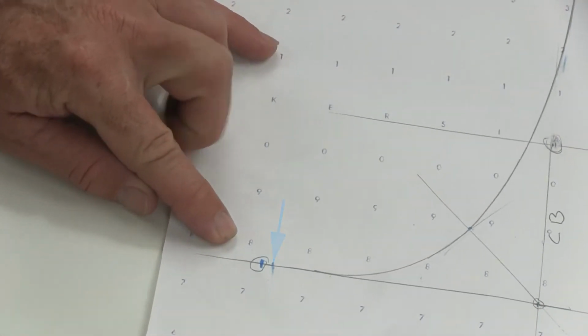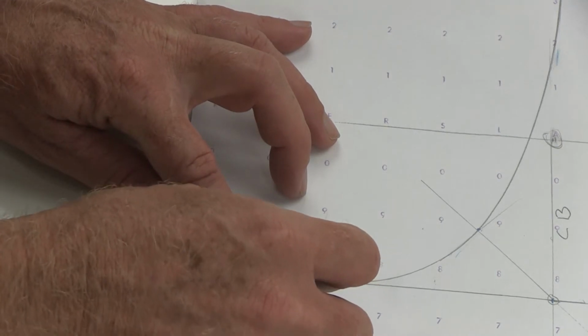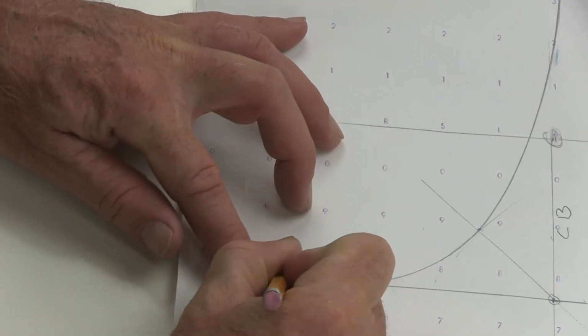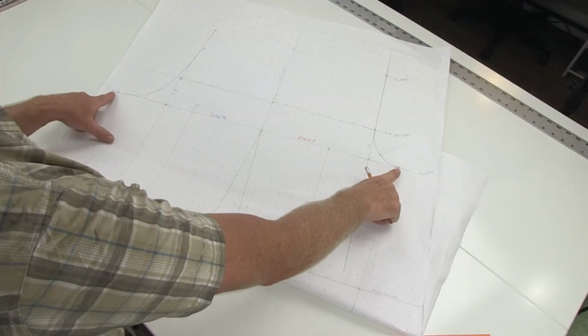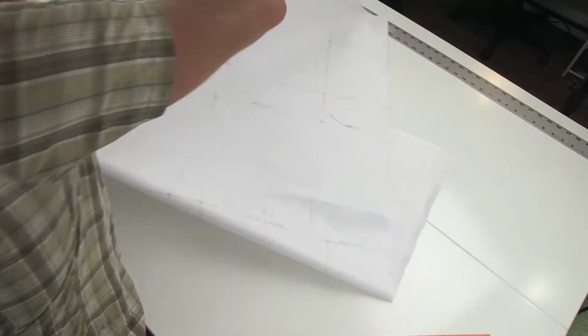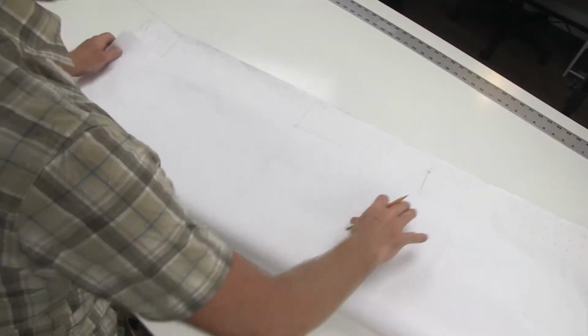And then looking at the back crotch curve, I have this blue dot that I've circled, which is correct, and the old dot, which I cannot erase. I'm going to use a little whiteout and make this one go away. The next thing I'm going to do is take the front crotch curve and put it on top of the back crotch curve, and I want to check the balance between the two.